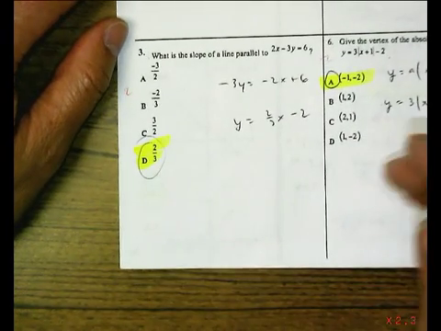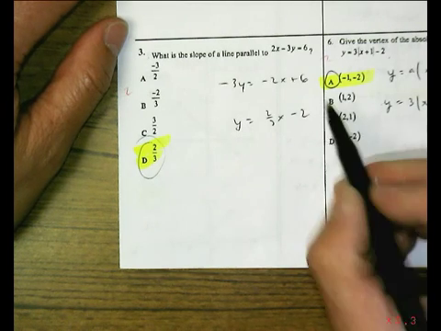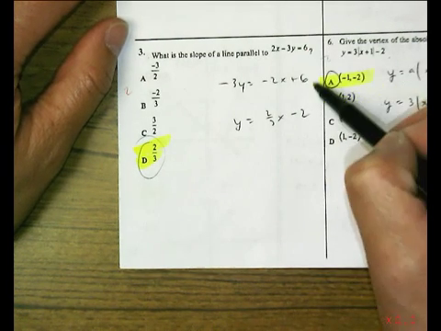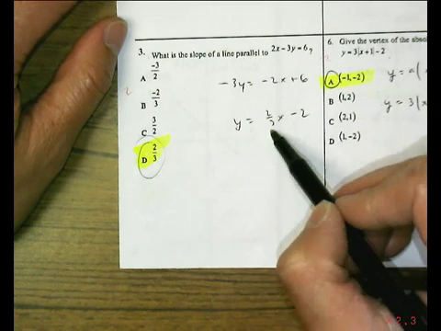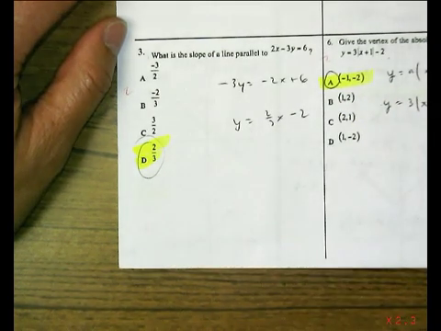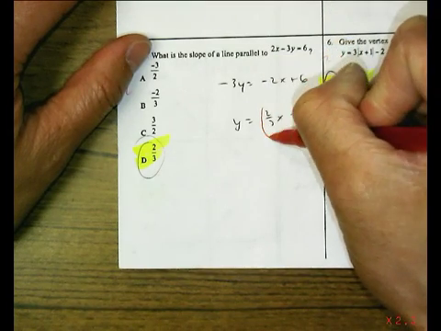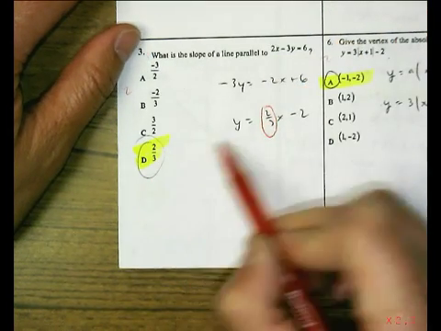Number 3, what is the slope of a line parallel to 2x minus 3y equals 6? So I'm going to change this into slope-intercept form. Subtract 2x, divide by negative 3, I get y equals 2/3 x minus 2. And my slope tells me a line that's parallel, because the slopes are the same if they're parallel. So D is your answer.